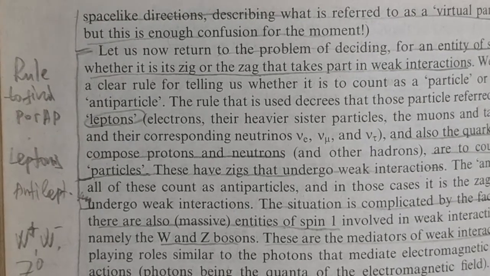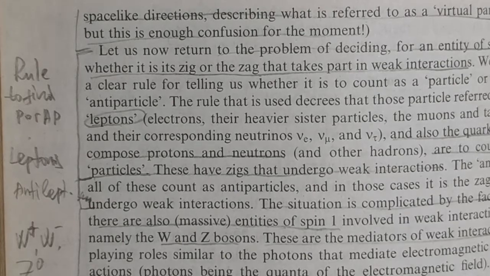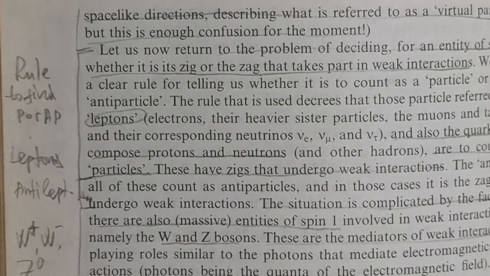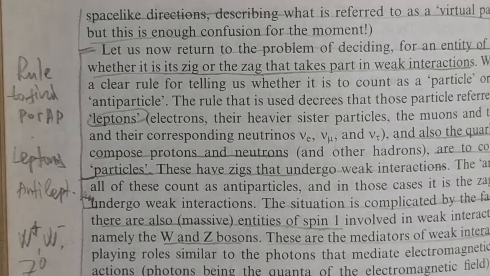Okay, and the rule to find the antiparticle here was, we needed to describe how the particles will interact weakly, and Penrose explicitly defines it here.